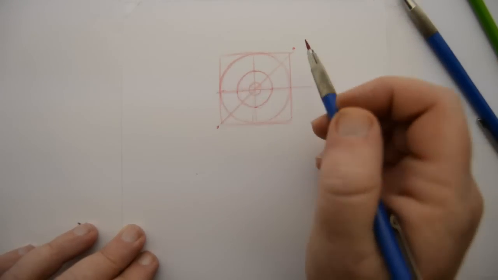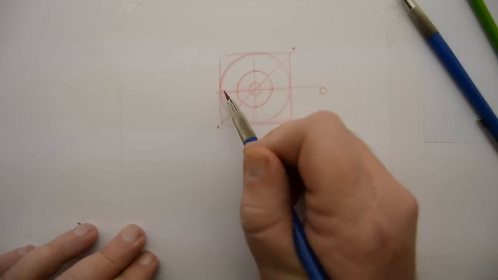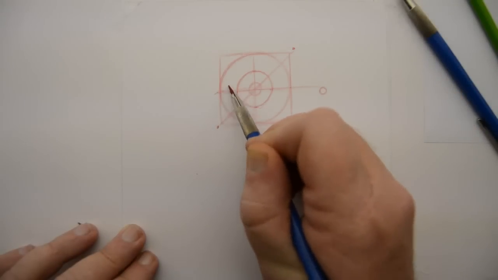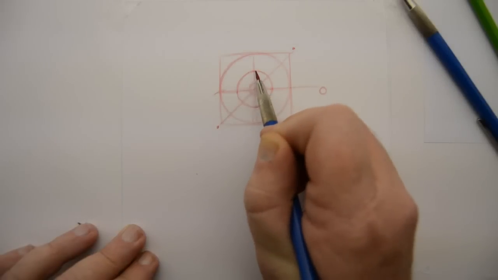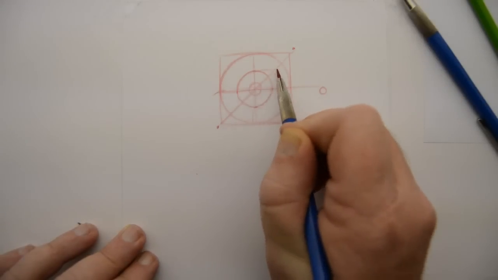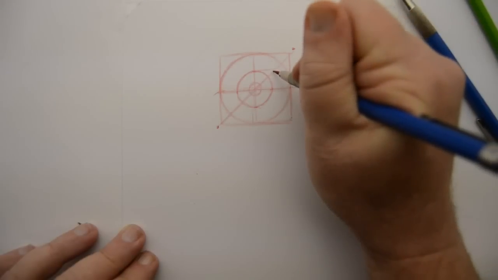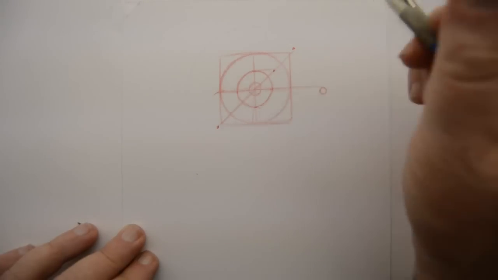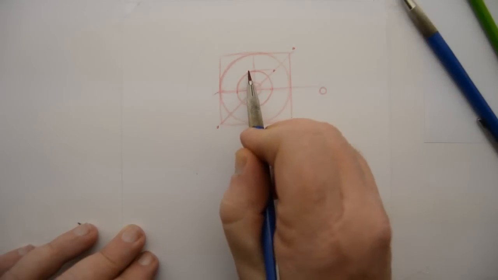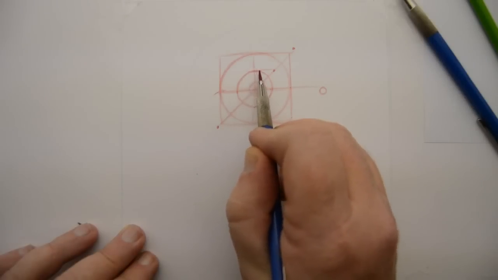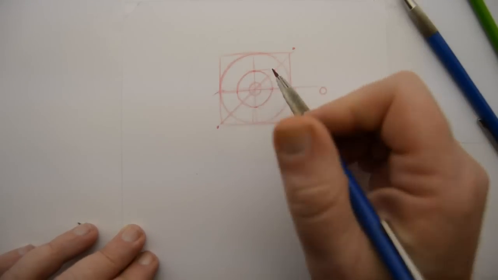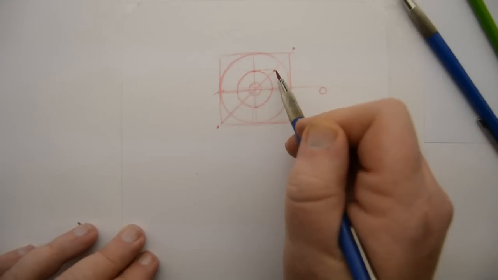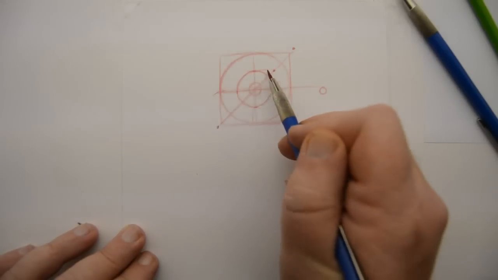So now, in order to place this eyelid, we are going to start here on this horizontal center line. We are going to sketch a line that connects to a point right about here. So if I translate a point from the top of the iris to this diagonal that we've drawn, that's the point that I am heading for.